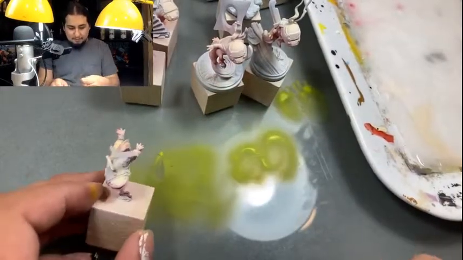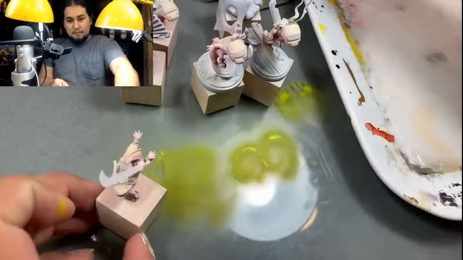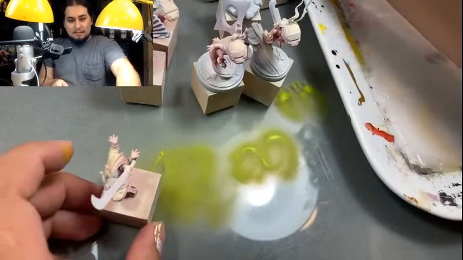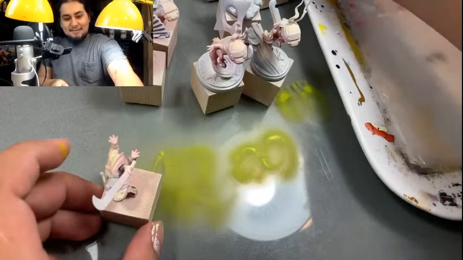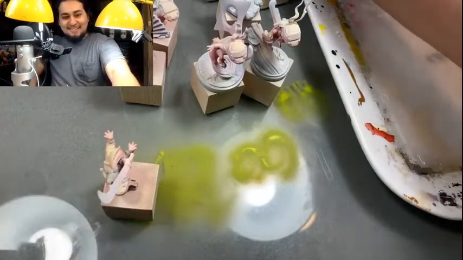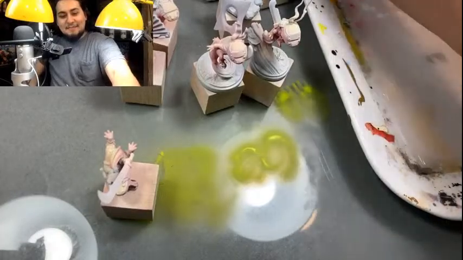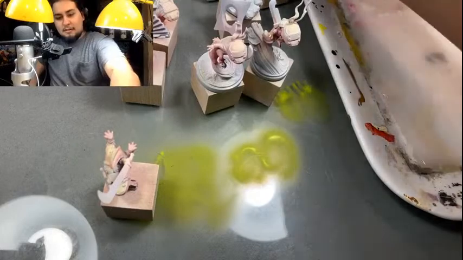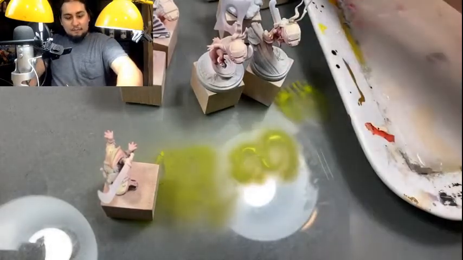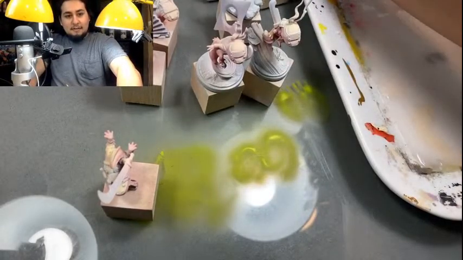What color? What will look good with pink? Chat, does anyone have an idea for what looks good with pink? I want to keep them pretty pastel.